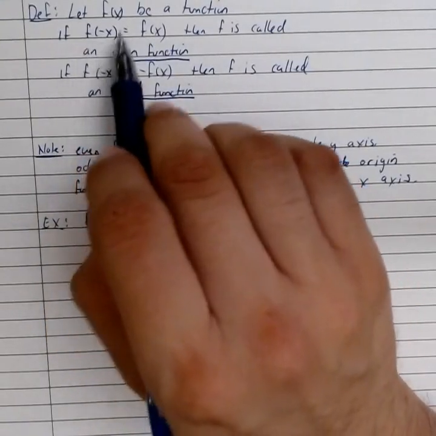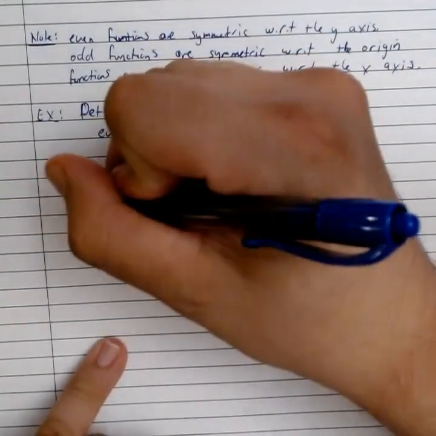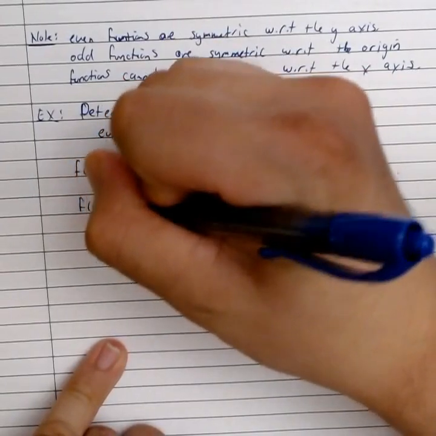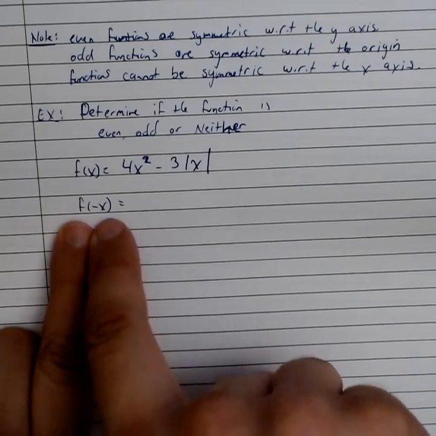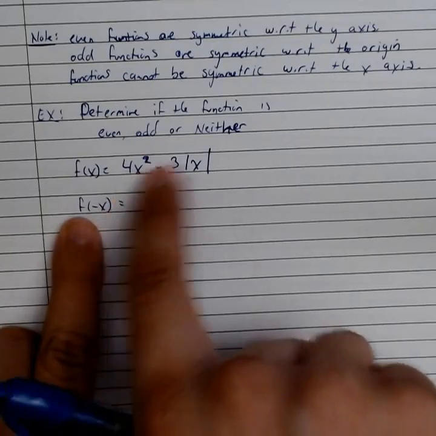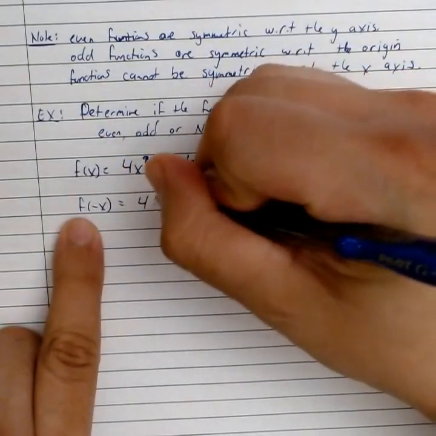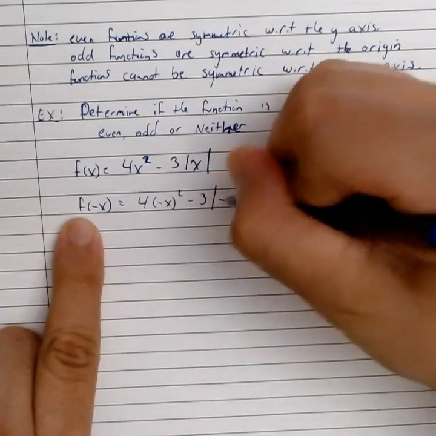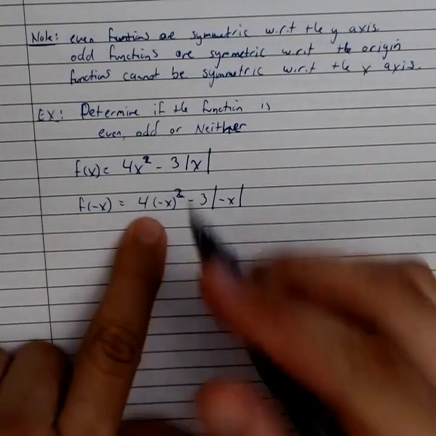So what we want to do is find what f of minus x is equal to. Remember how function notation works, all of our x's are going to be replaced with minus x's. So this is going to be 4 times negative x squared minus 3 times the absolute value of negative x. And now we can simplify.